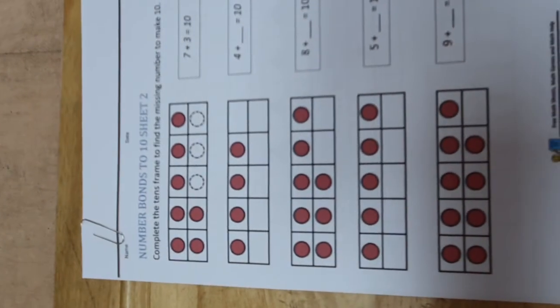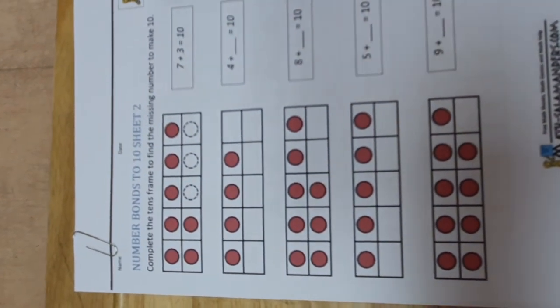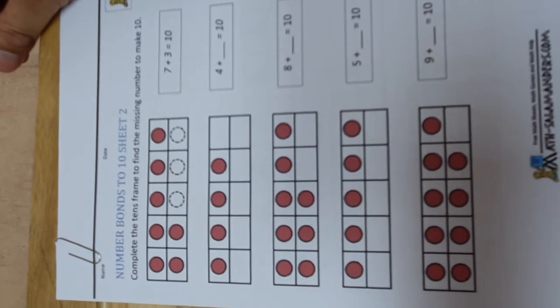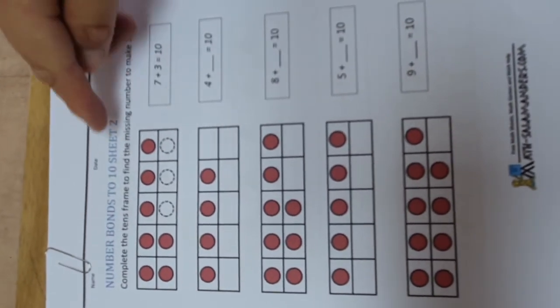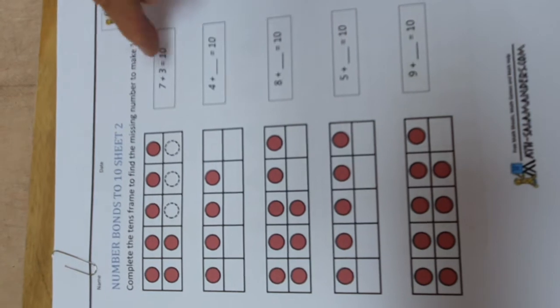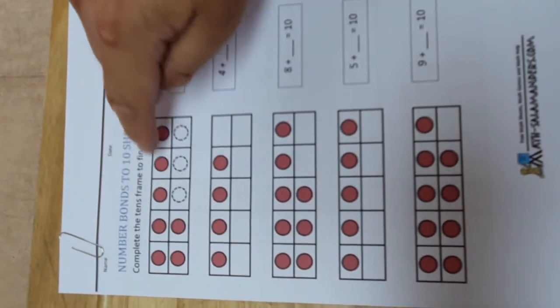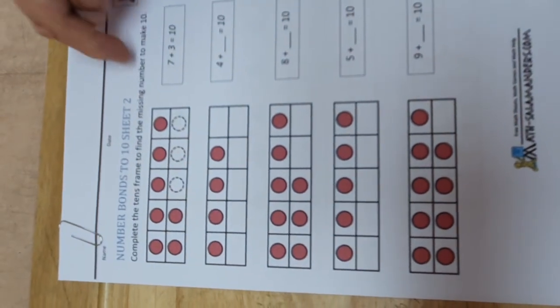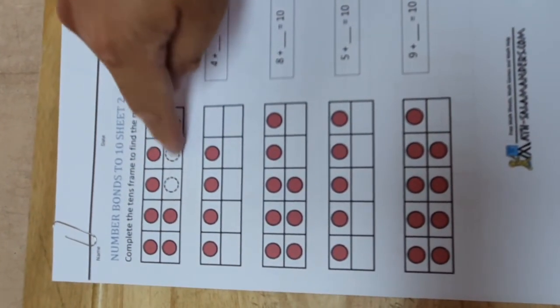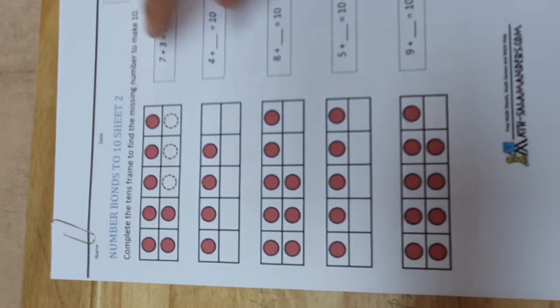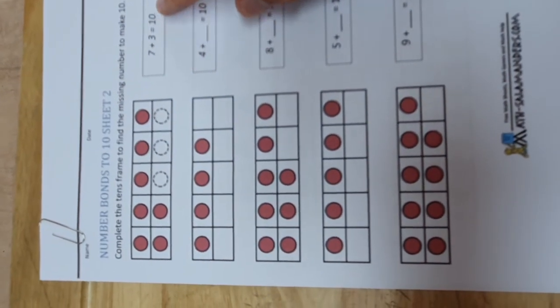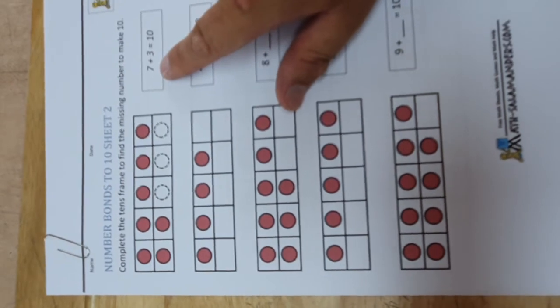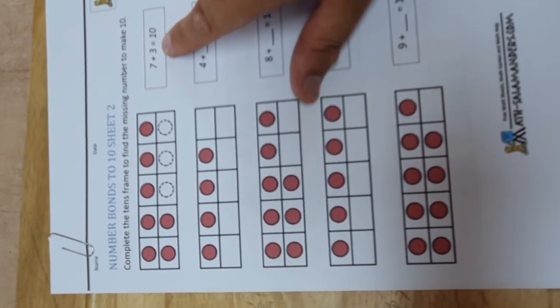I will take a picture of this as well. Worksheet number 1. So here they're using dots, quite easy. So maximum of 10. So here, how many are red? 1, 2, 3, 4, 5, 6, 7. That's part number 1. Part number 2 are blanks. 1, 2, 3. So 7 plus 3 equals 10. Part number 1, 7. Part number 2, 3.